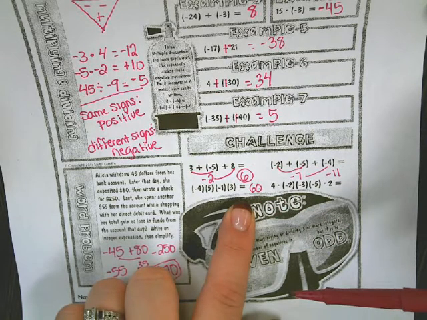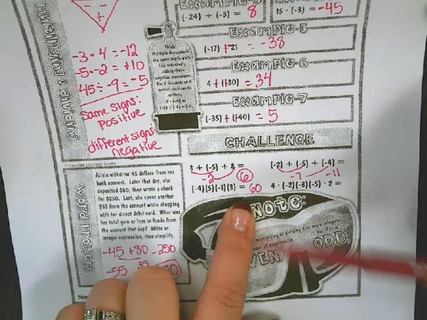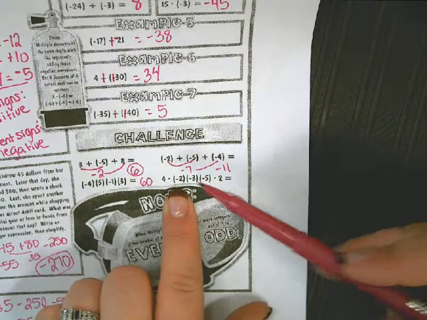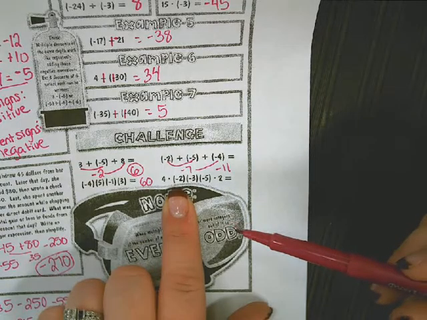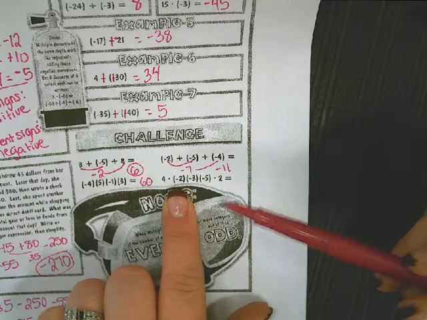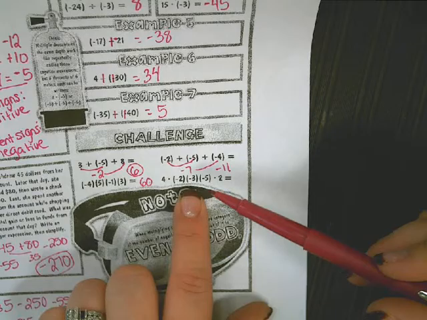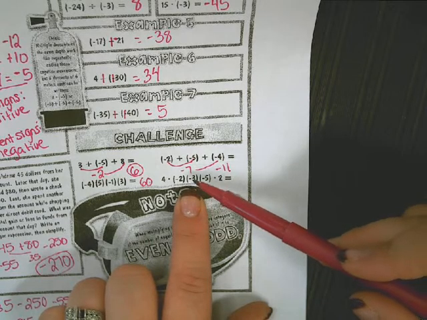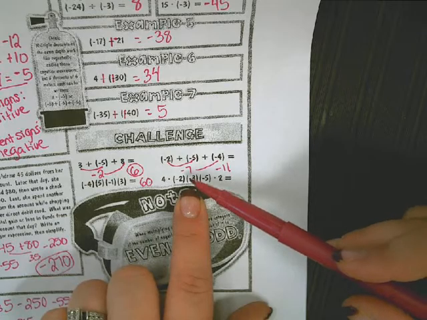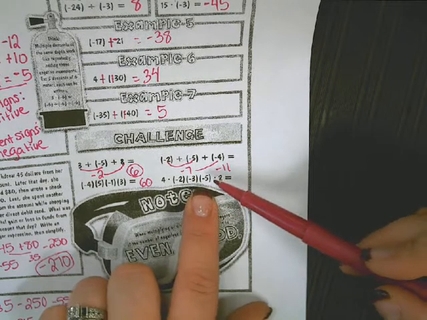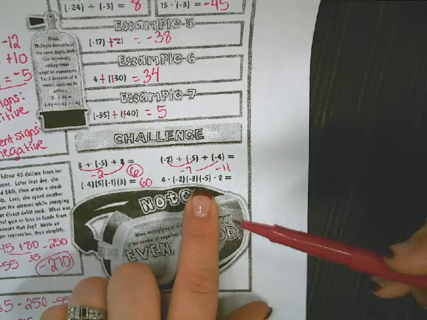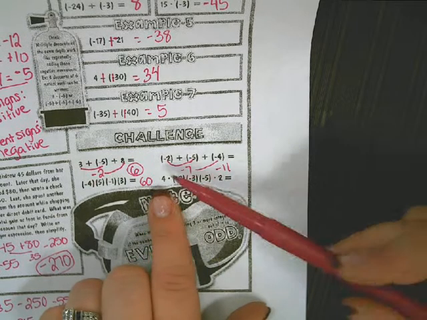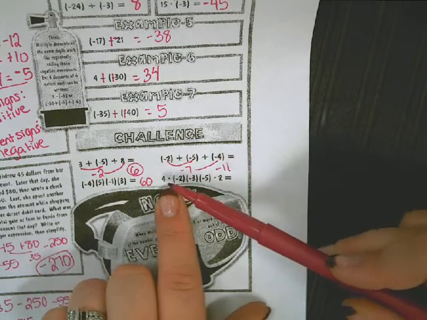Gentlemen, quit. Negative 8. Negative 8 times negative 3. Positive 24. 24 times negative 5. Oh, sorry, wait, hold on. On number 4 here, okay, 4 times negative 2 gives me negative 8. Negative 8 times negative 3 gives me 24.